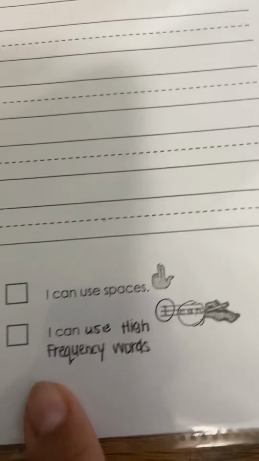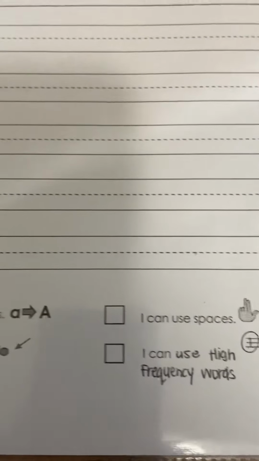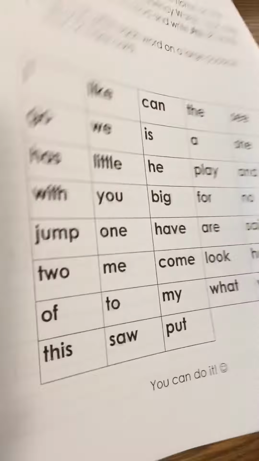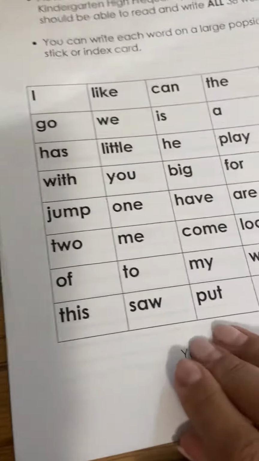So number one is I can use capitals. The second one is I can use a period, I can use spaces, and I can use high frequency words. What you want to do is you want to have this little paper out in front of you, and then maybe you can have your high frequency words out. This is just from the last homework packet we sent out, but I'm sure you guys have them in index cards or anything like that. So we're going to go ahead and write.